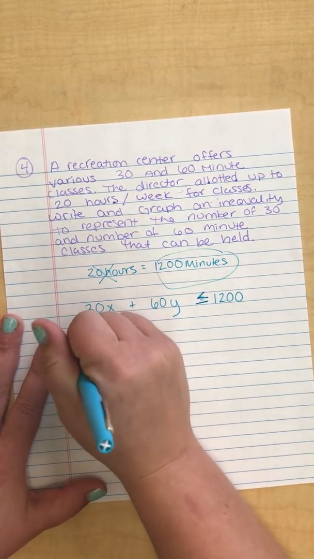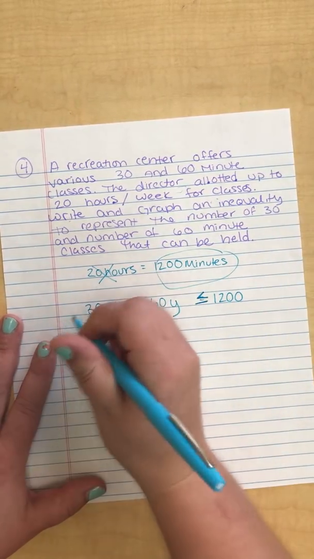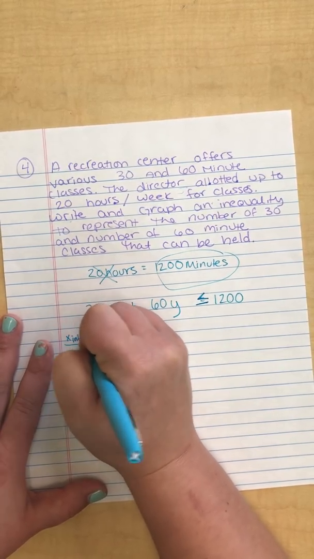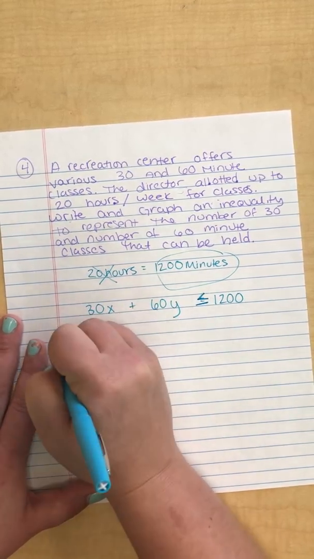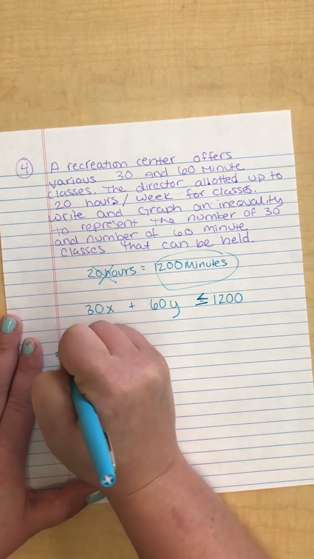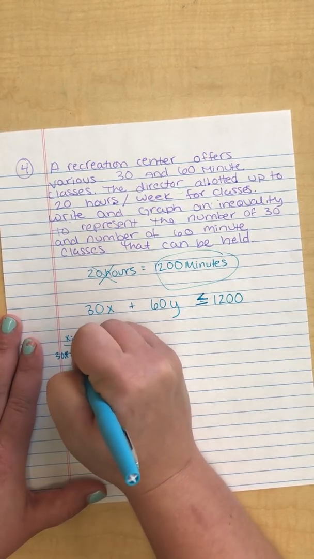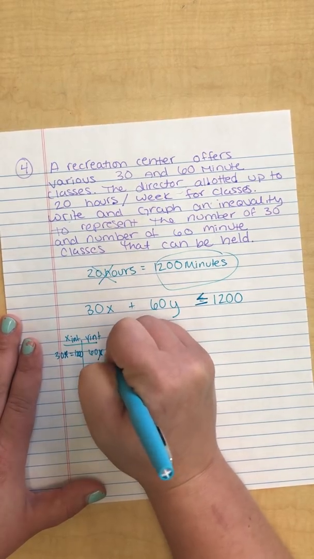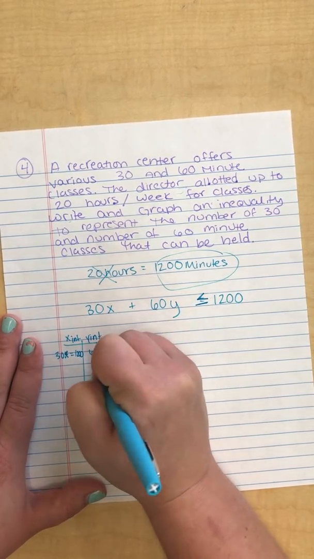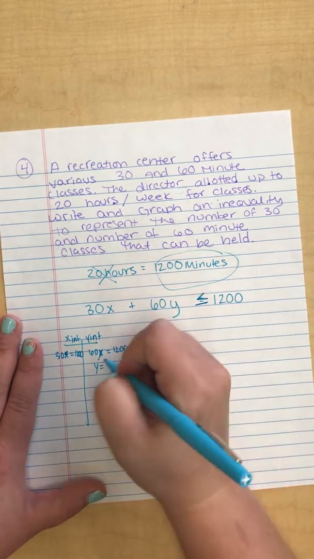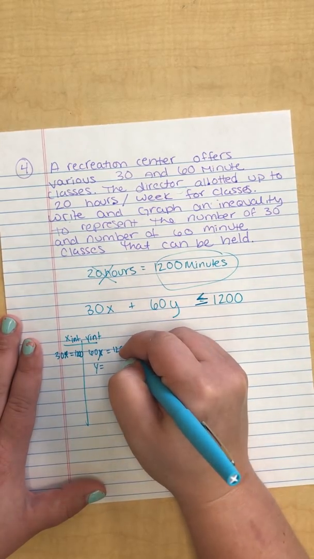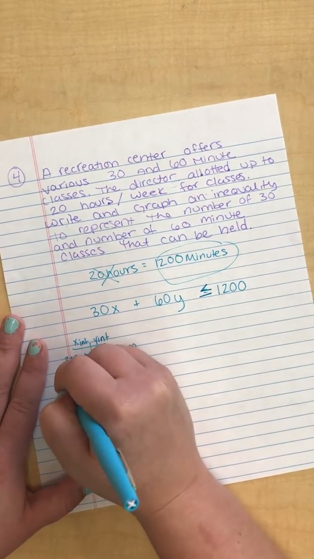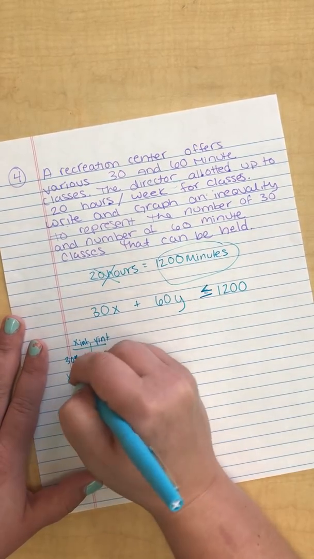Okay, so when I go to graph this, there's my inequality. When I graph it, I'm going to find my x and y intercept. So 30x equals 1200, and 60y equals 1200. So y would be 20, and x is going to be 40.